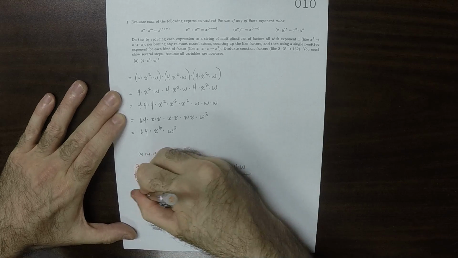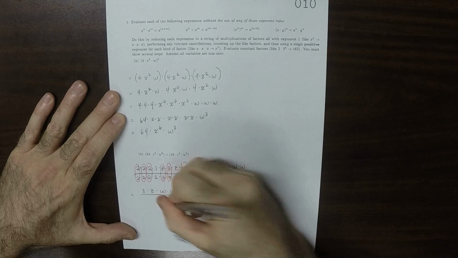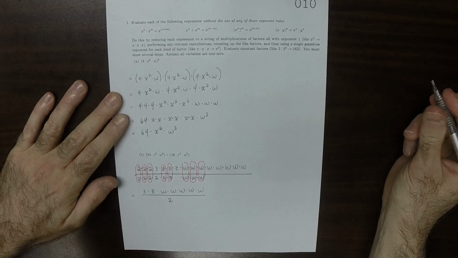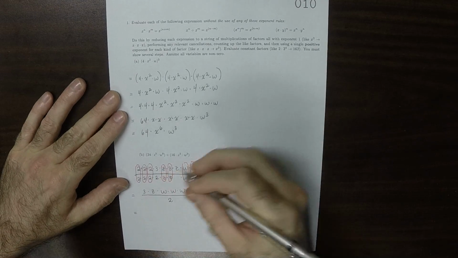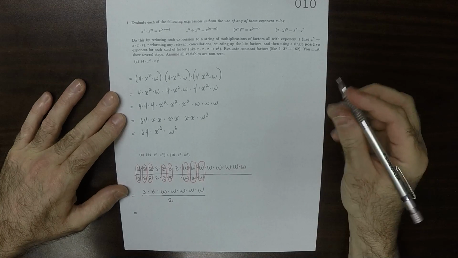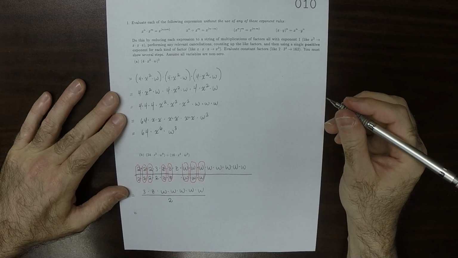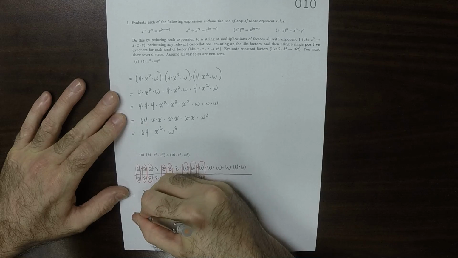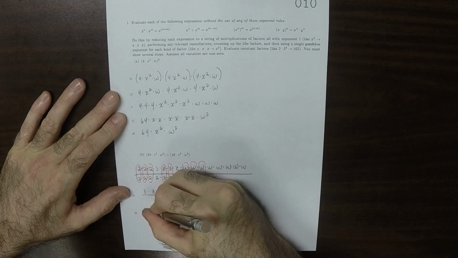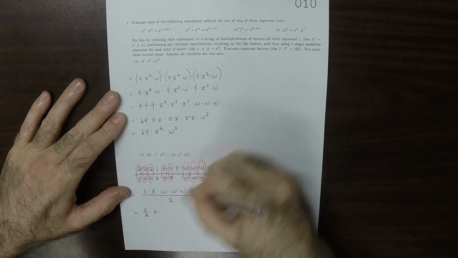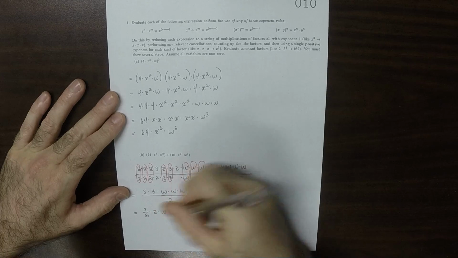and in the denominator 2 remains. So writing all that, we could write it like 3/2, okay? And then z, and then w to the 5.